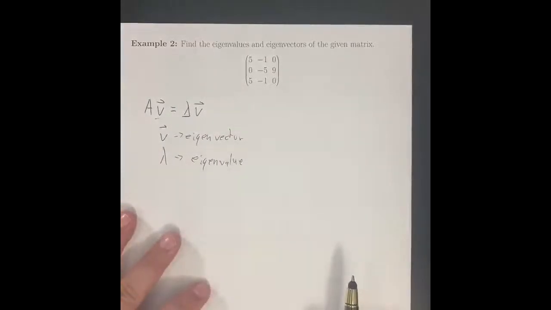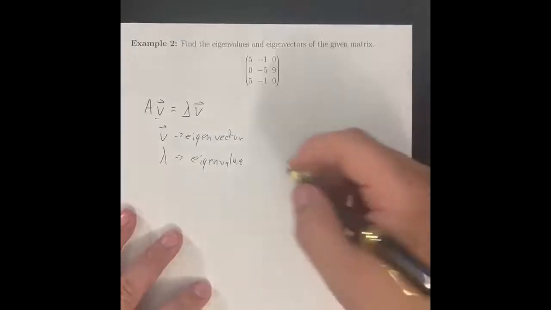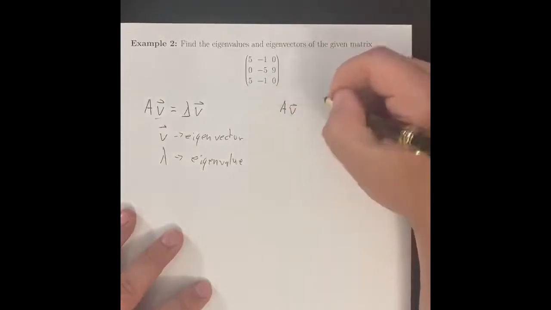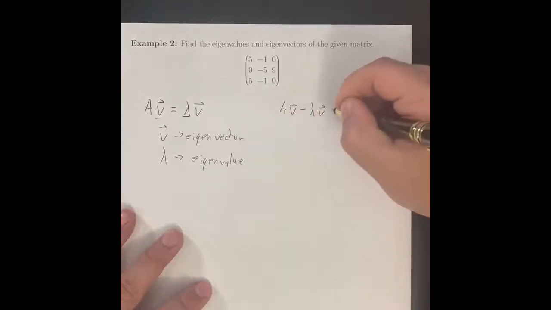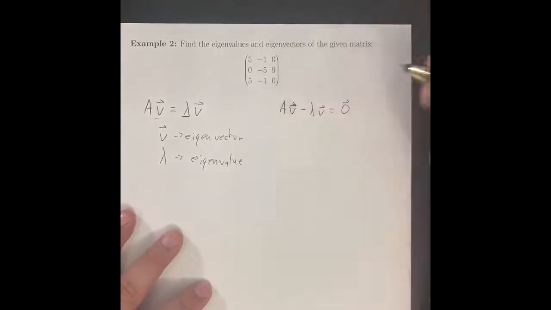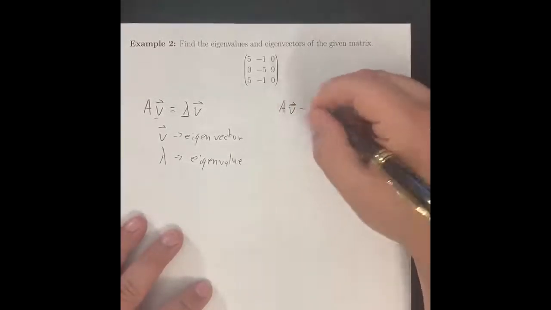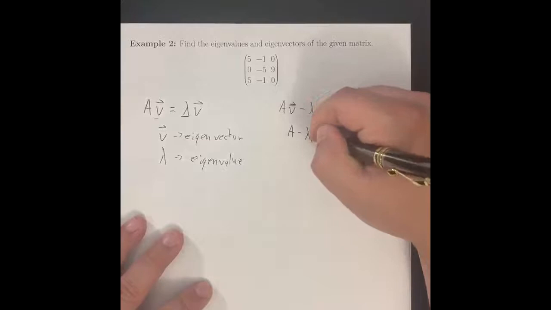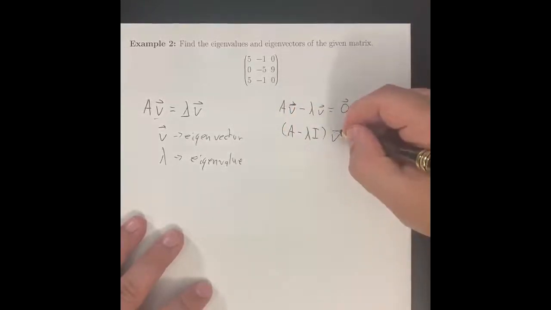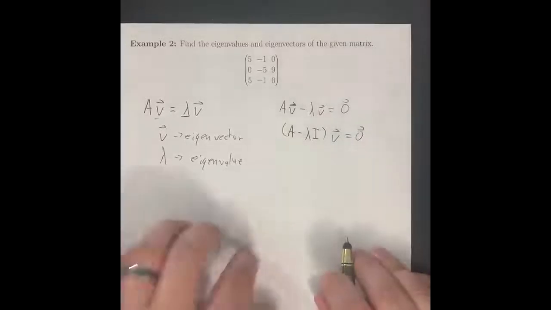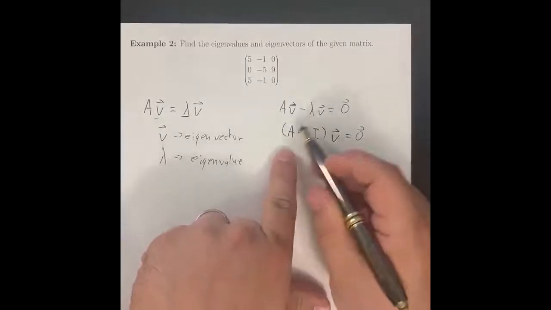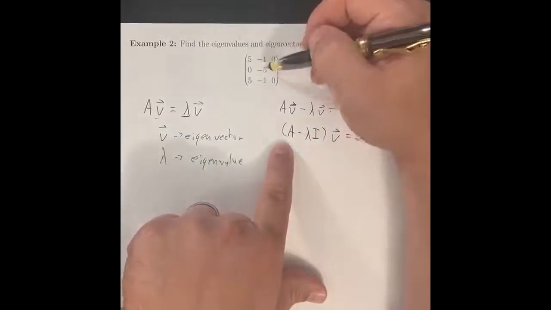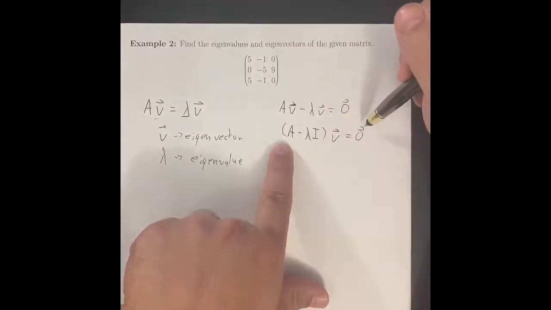So if you look at this equation right here, we can do a little bit of manipulation. I can say A times V, and if I subtract the lambda V across, that means I get the 0 vector. All right, and then this lambda you can think of as lambda times the identity, and that allows us to factor out the vector V. So this is also the same thing as saying this new matrix here, A minus lambda I, which just looks like our matrix, but we subtract lambda along the diagonal, times some vector gives us the 0 vector.